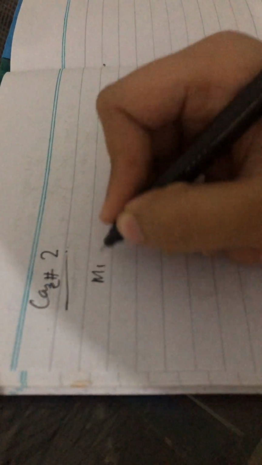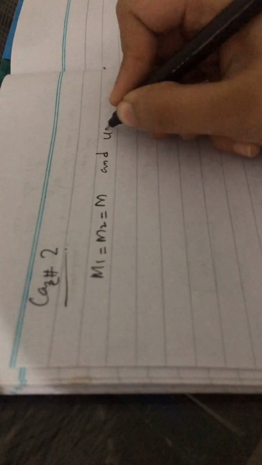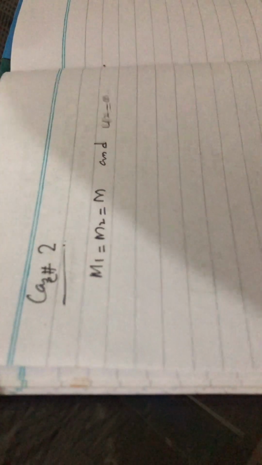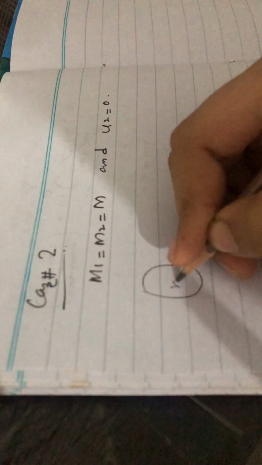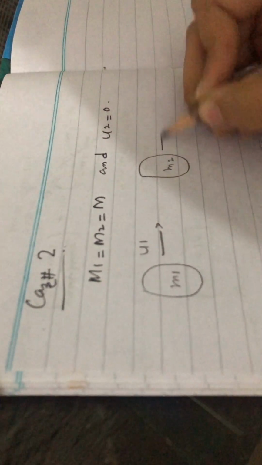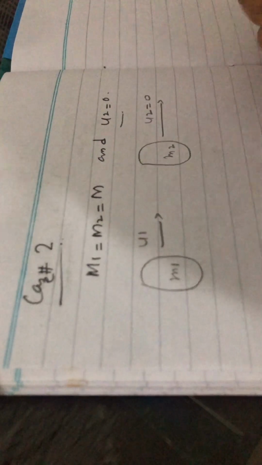After that, we talk about case 2 of the elastic collision. In case 2, it's written that m1 is equal to m2, which will be equal to m, and u2 is equal to 0. The initial velocity of u2 is 0. Suppose this is m1 and this is m2. This is moving with the velocity u1 and this is moving with the velocity u2. Now it's given that u2 is equal to 0, right?